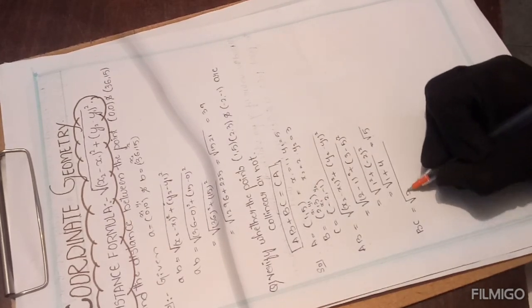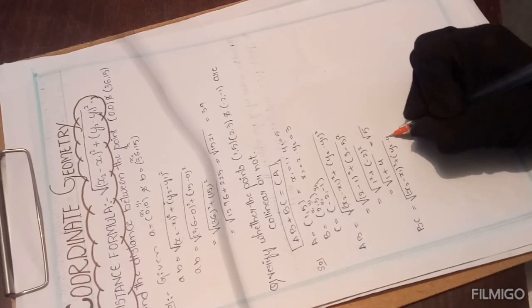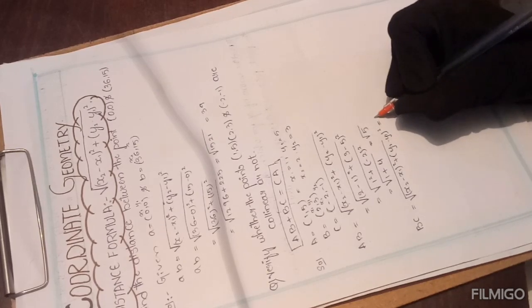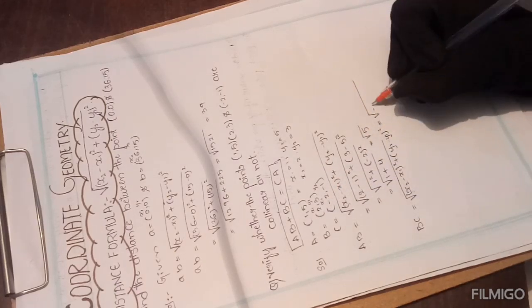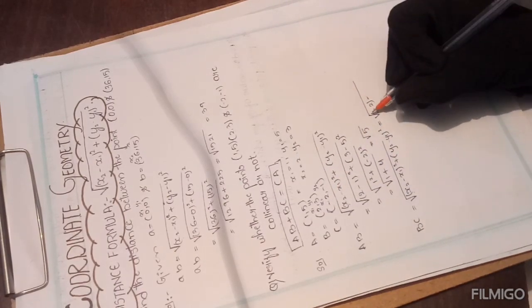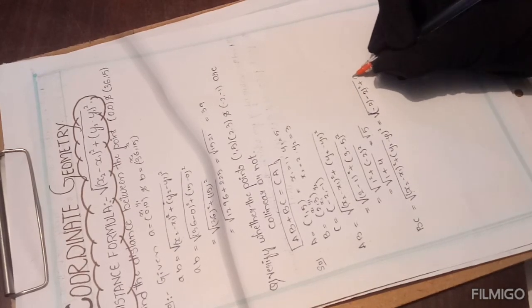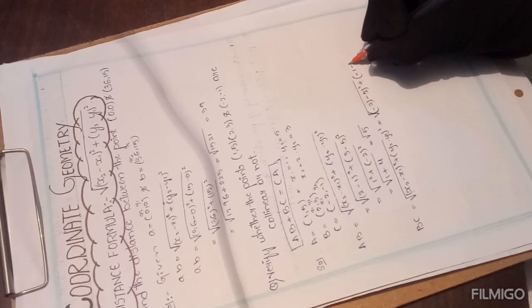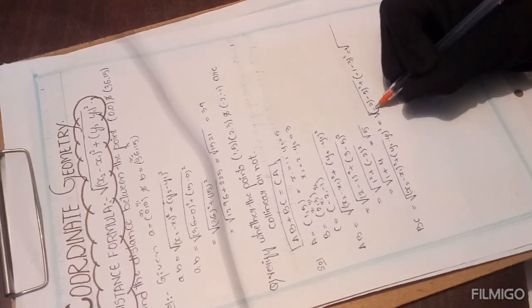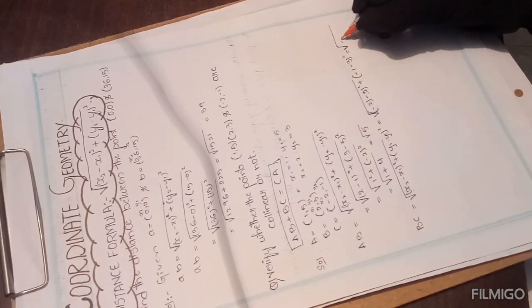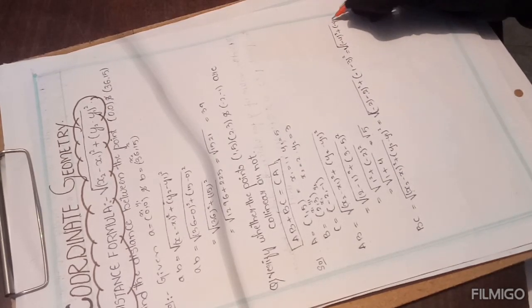We have the formula to find the distance: (x2 minus x1) whole square plus (y2 minus y1) whole square, under root of, in the place of x2 we substitute minus 2 minus x1 which is 2, whole square, plus y2 which is minus 1 minus y1 which is 3, whole square, which is equal to the square root of minus 2 minus 2 which is minus 4 whole square plus minus 1 minus 3 which is minus 4 whole square.